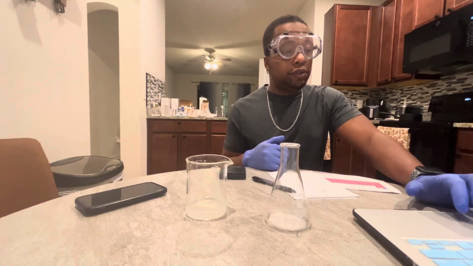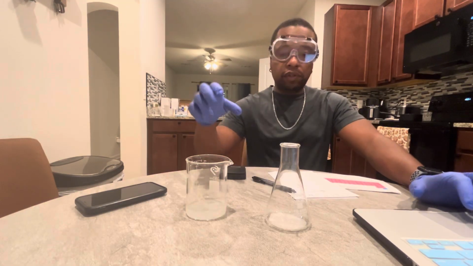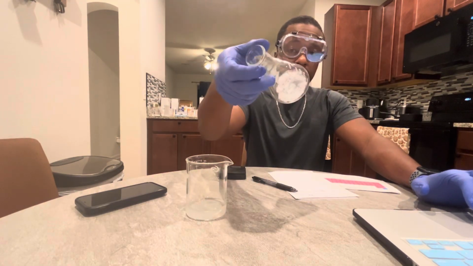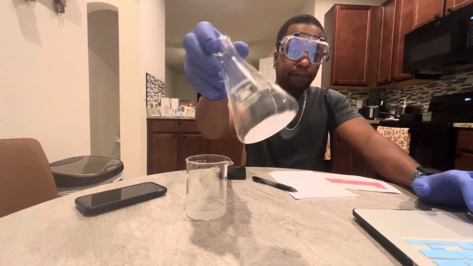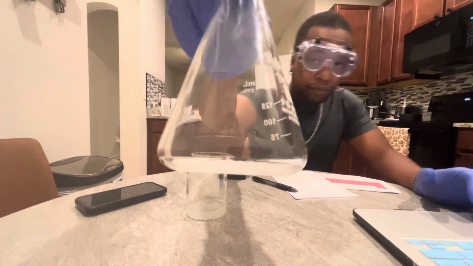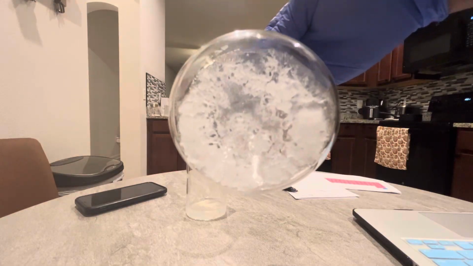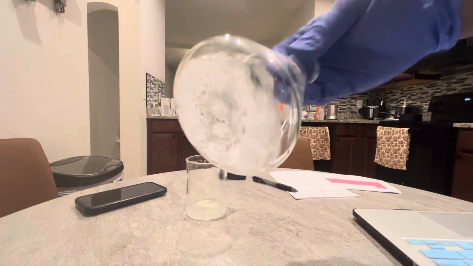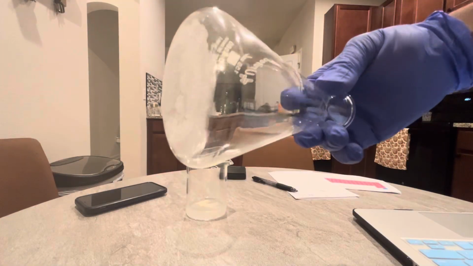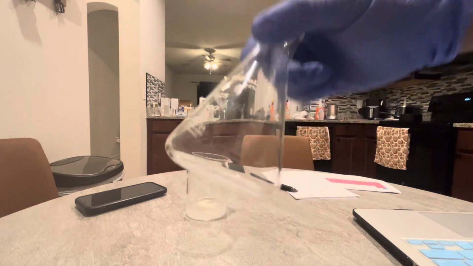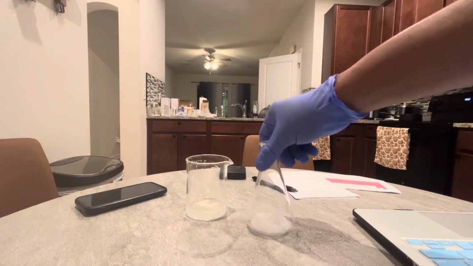Right now I have the salt at the bottom of my Erlenmeyer flask. I don't know if you guys can see. Yeah, I have the salt. It's dry after having it in the sun.